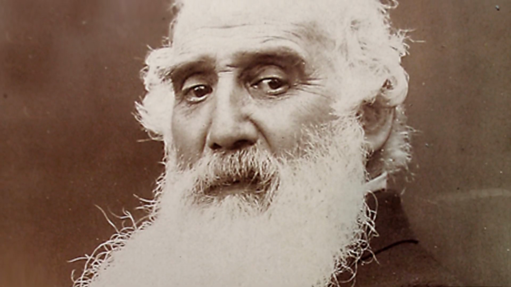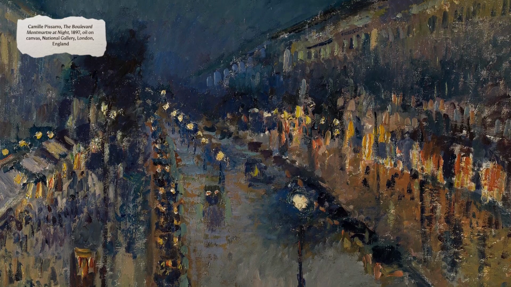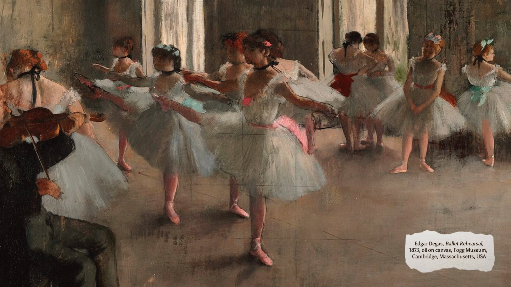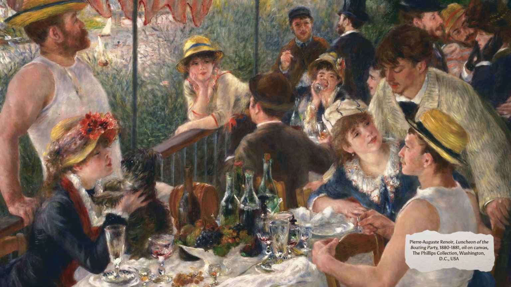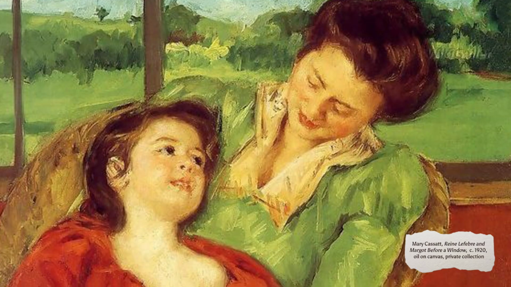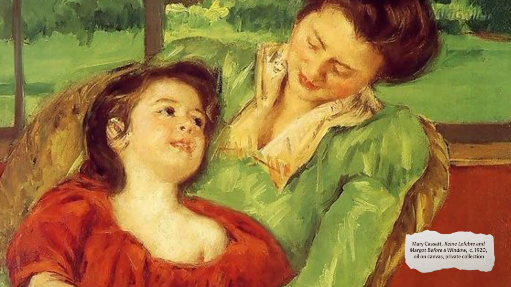Some other Impressionists you should know: Pissarro is known for his cityscapes and landscapes. Degas is known for his ballerina paintings. Renoir is known for his bourgeois parties. And Mary Cassatt is often known for her depictions of the relationship between mother and child. In general, all of these Impressionist artists are depicting scenes from the daily life of the bourgeoisie.